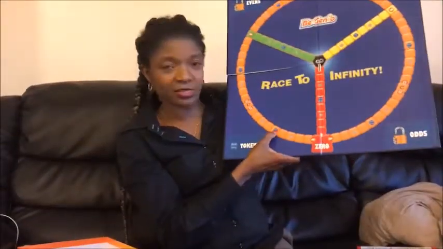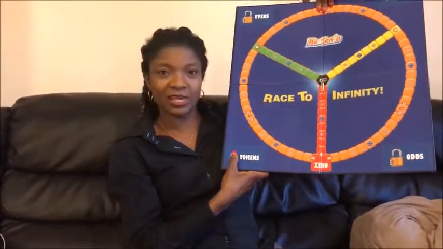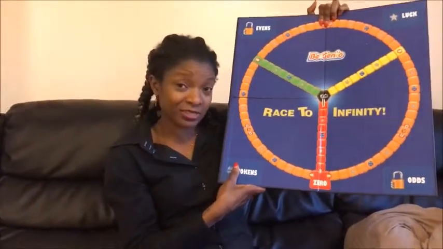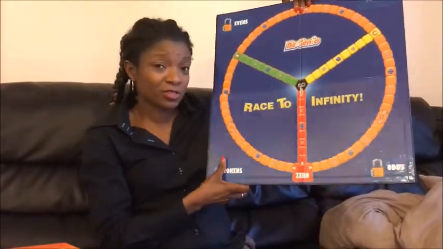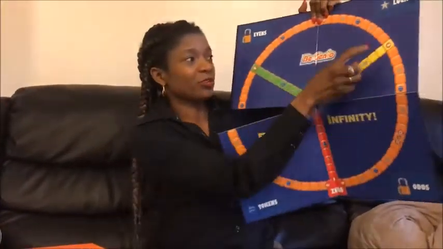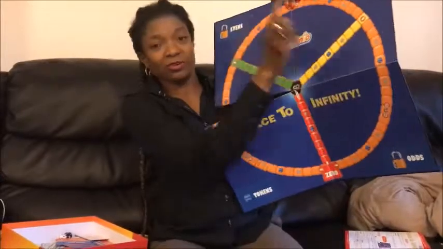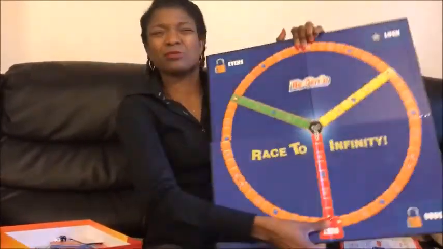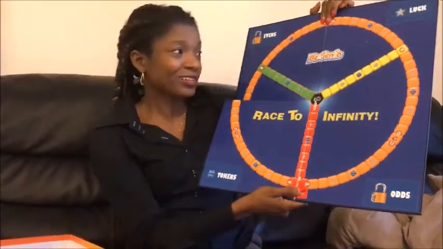If you land in any of this, then you pick up what we call a credit token, which is here. Keep them secret and don't let anyone know. Your first goal is to get 200 credits. When you have 200 credits, your next goal is to land on one of this. And all the while, before you have 200 credits, you're going round the circle. It takes roughly about 20 to 30 minutes for 2 to 3 players.